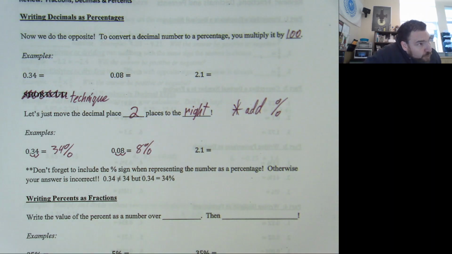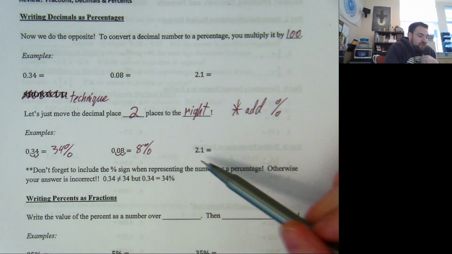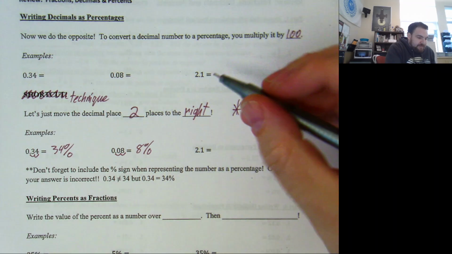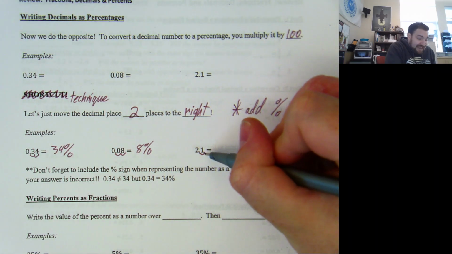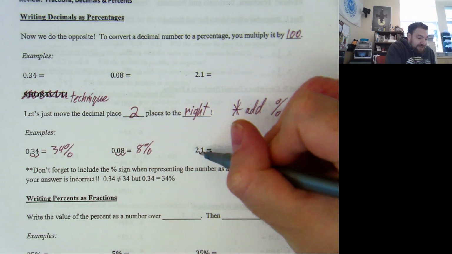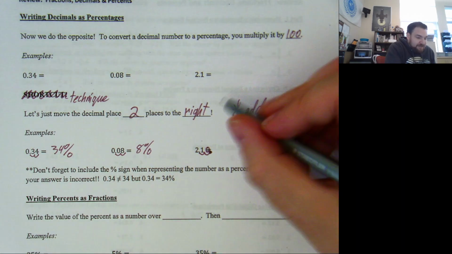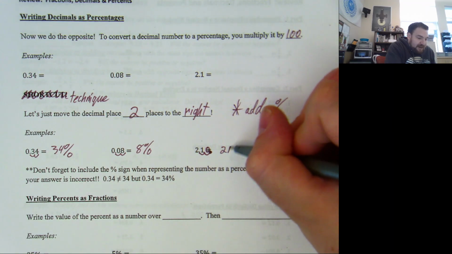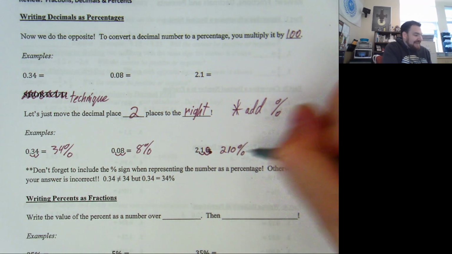Gentlemen, what are we doing? 2.1 is going to become, yes. Move the decimal twice, add a 0 into the empty spot. 2.1 is going to become 210%.